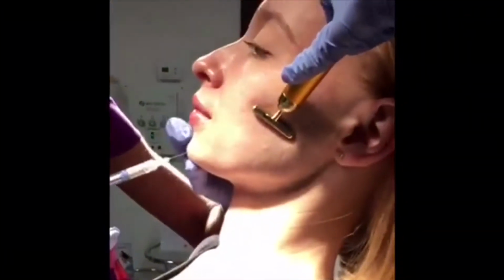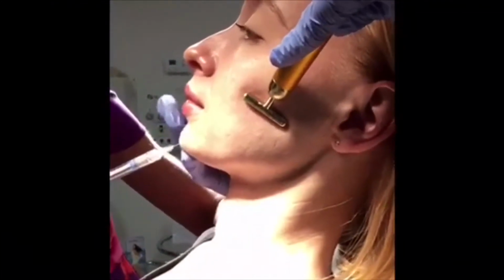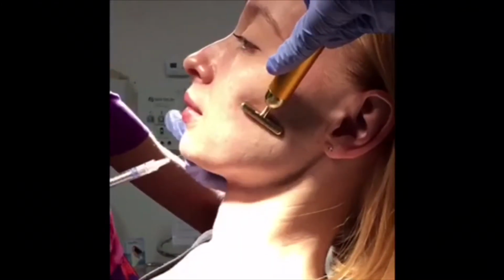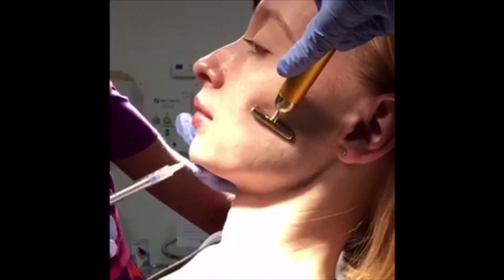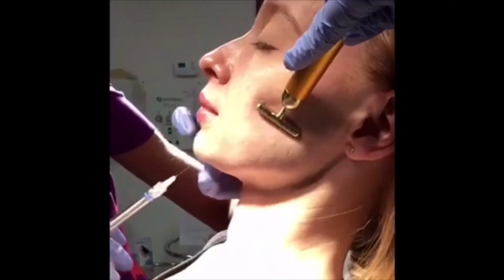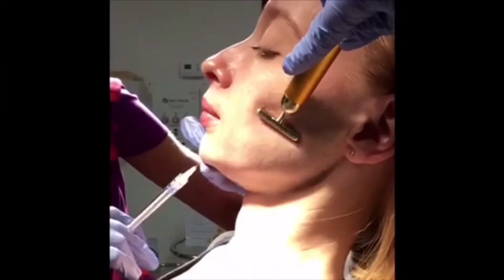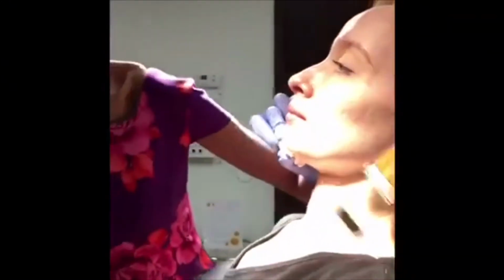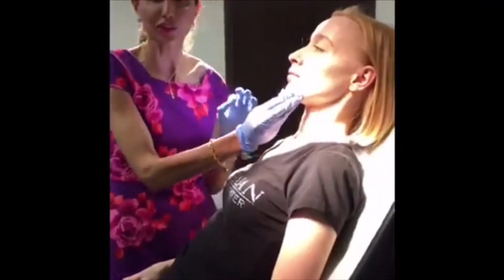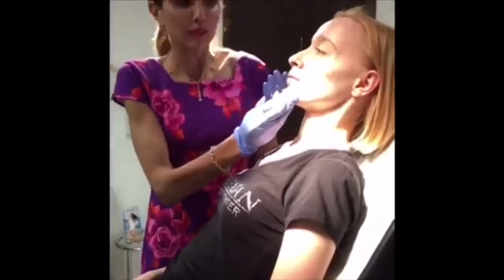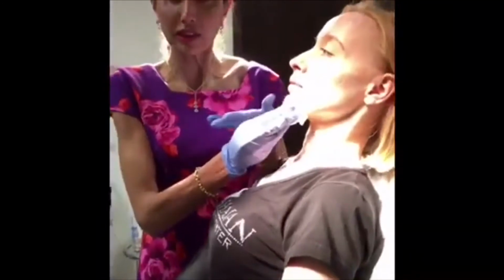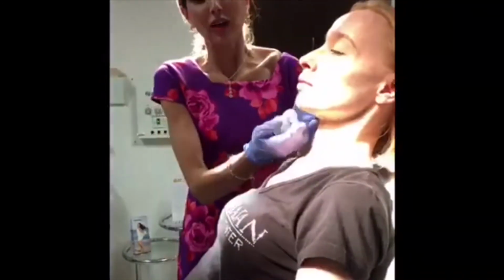Let me finish this. All right. I like to do this procedure in stages. We see very good improvement, but we can use maybe a little bit more filler in the second stage. You can see her profile now, and I let her see in the mirror too, the chin augmentation. Mirror please. And it's so nicely sculpted. Cheekbones too. Oh yes. Mm-hmm.